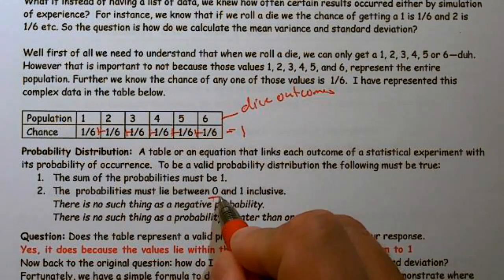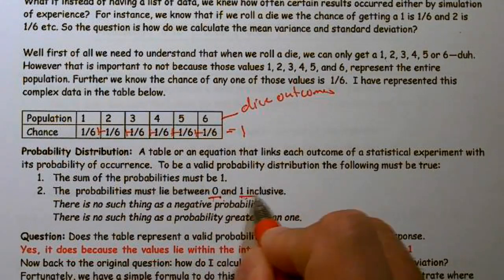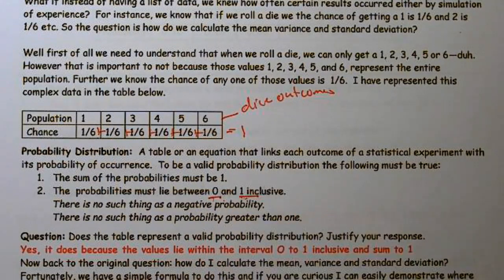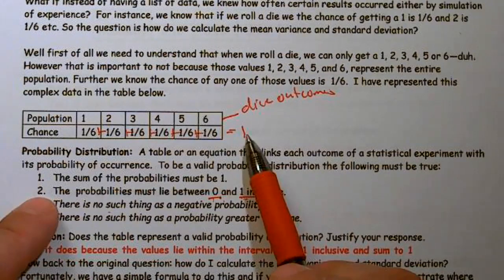In other words, you can have a probability of 0, it might never happen. You can have a probability of 100%, which is what's guaranteed to happen. But there's no such thing as a negative probability, and there's no such thing as a probability greater than 1. When we sum everything up, it has to sum to 1 whole.